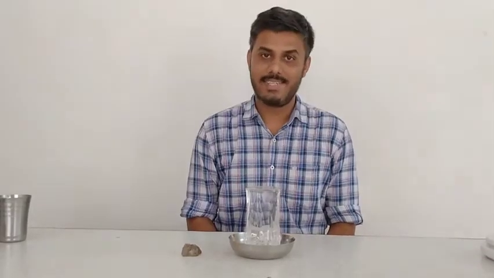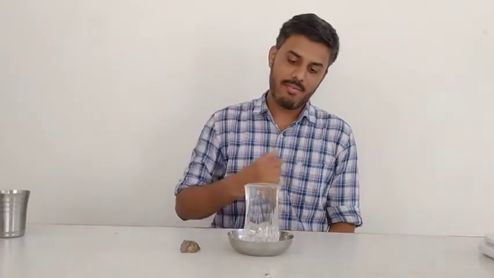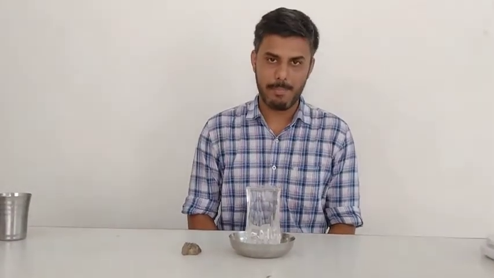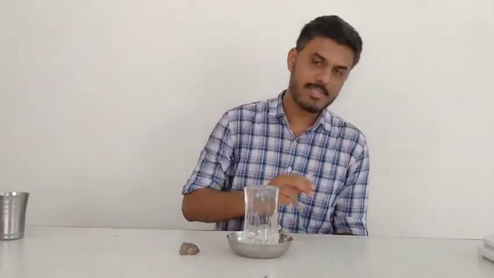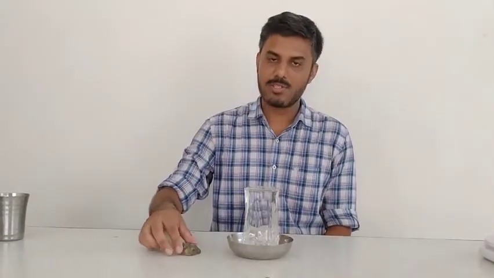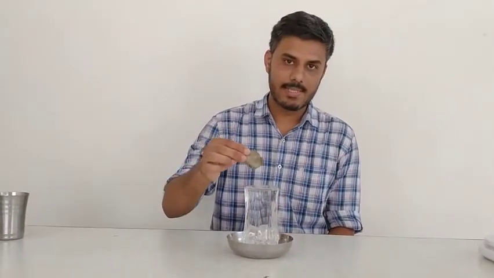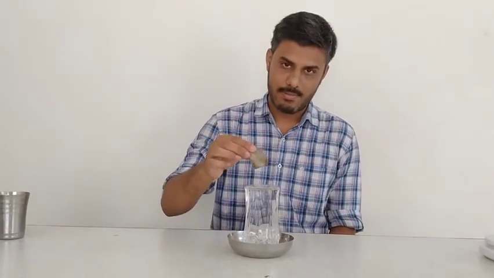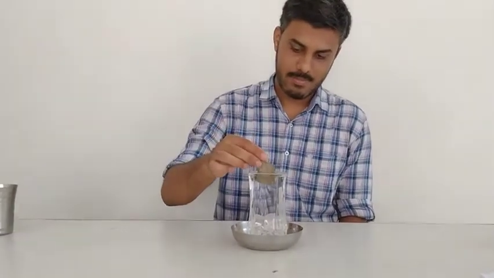Now comes the interesting part. Now we have filled this glass container with water up to the brim. We have kept that glass container into this metal container. And now I am going to put this stone inside this glass. Let's do that.